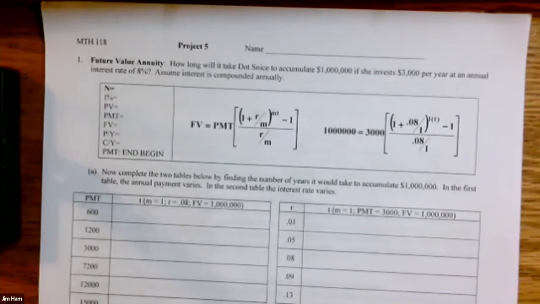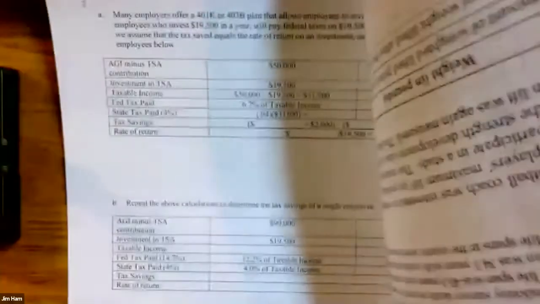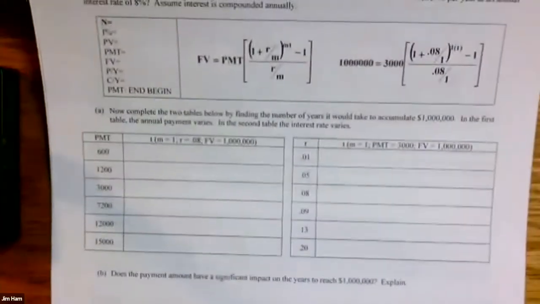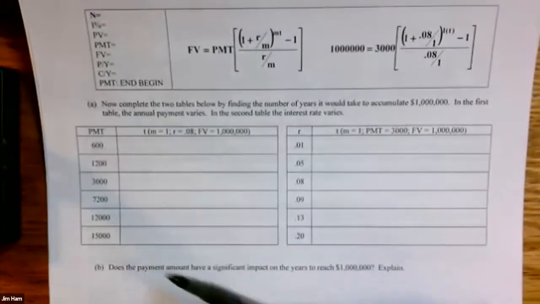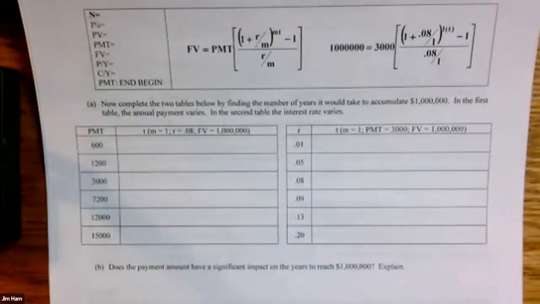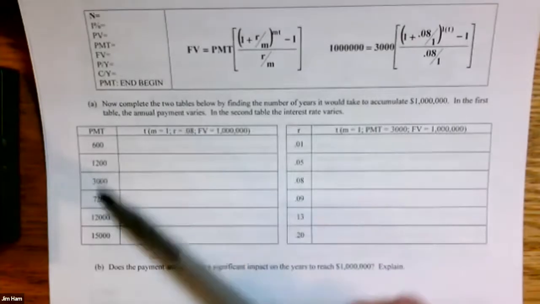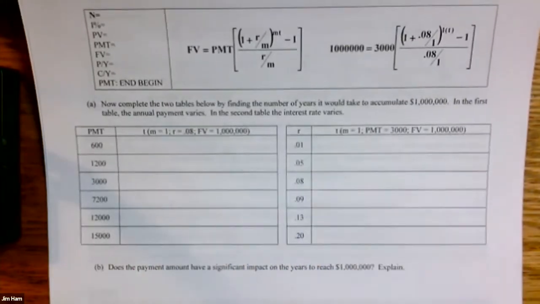To look at project 5. The first problem here, the first page, and there's a different problem on each page. For the first one, I just want you to scroll through this table and put numbers in here. And then as you look at the whole table, answer these two questions. There's one question related to this table, and there's another question related to this table here.